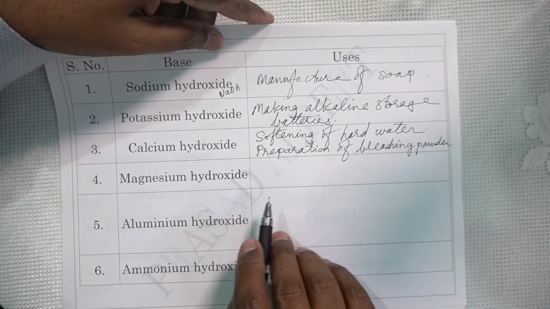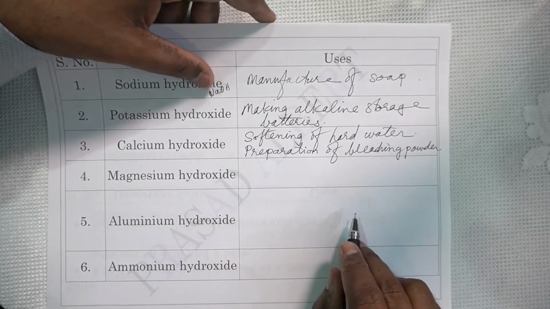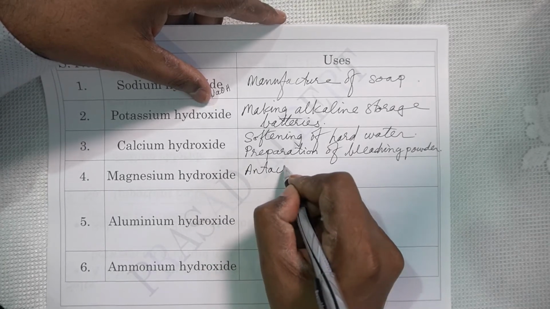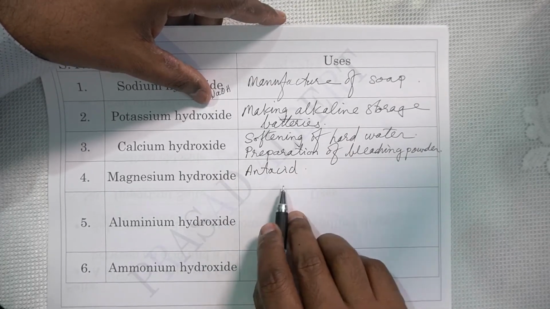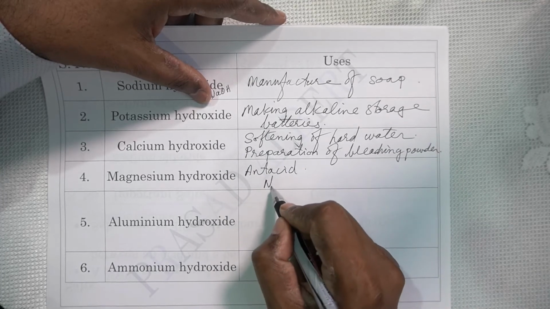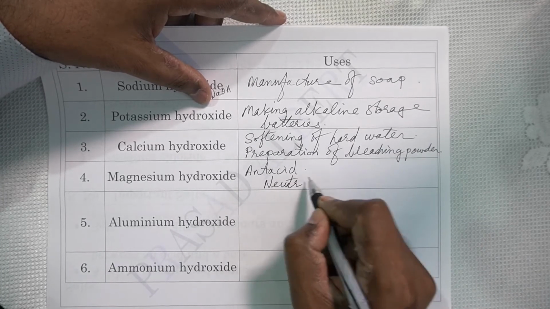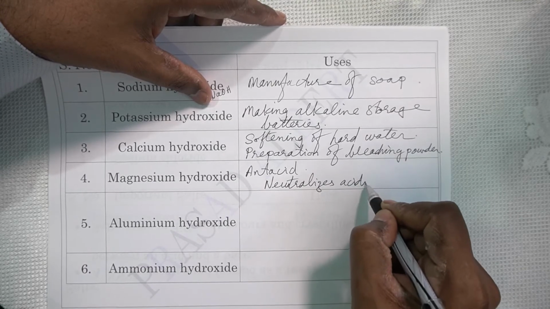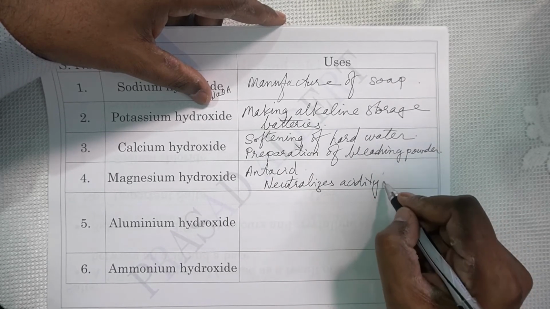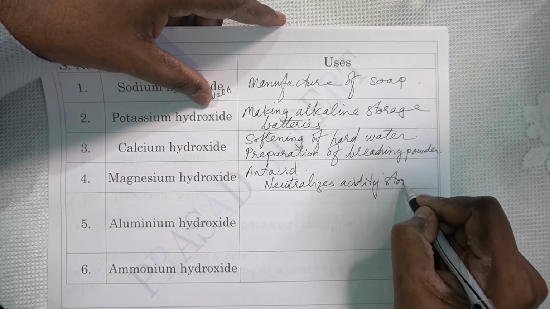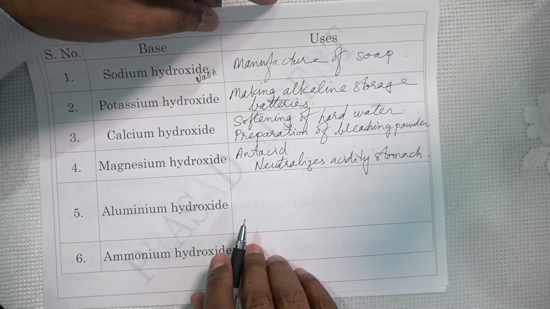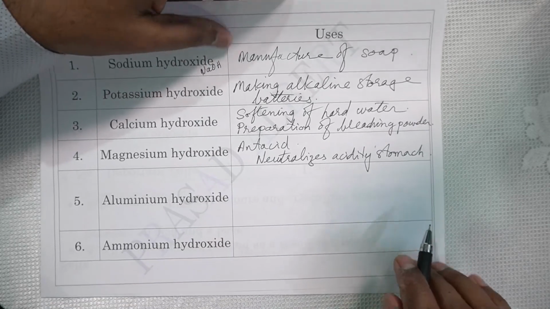Then magnesium hydroxide. Magnesium hydroxide can be used as an antacid. So antacid means neutralizes the acidity in stomach. Some people have this problem. So they take antacid. What is the major constituent? It is magnesium hydroxide. And also aluminum hydroxide.